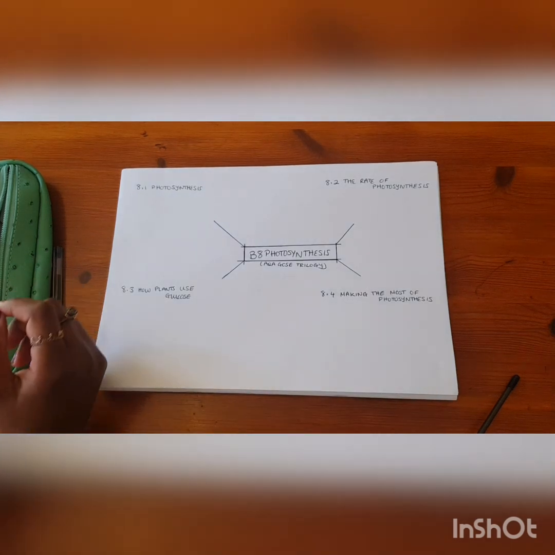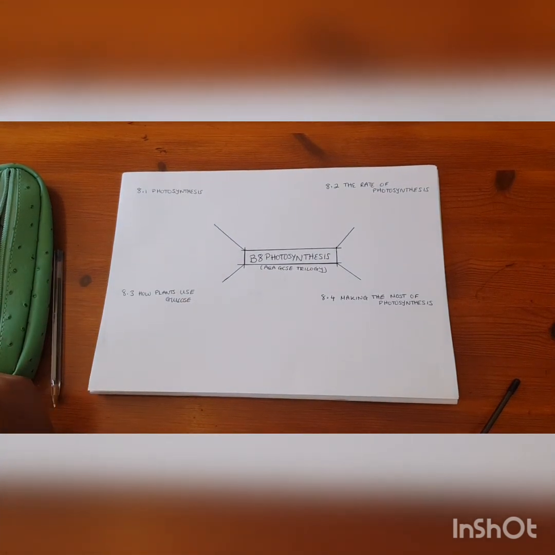Hi guys, I'm going to show you a technique I use when revising. It's a 3-coloured mind map.